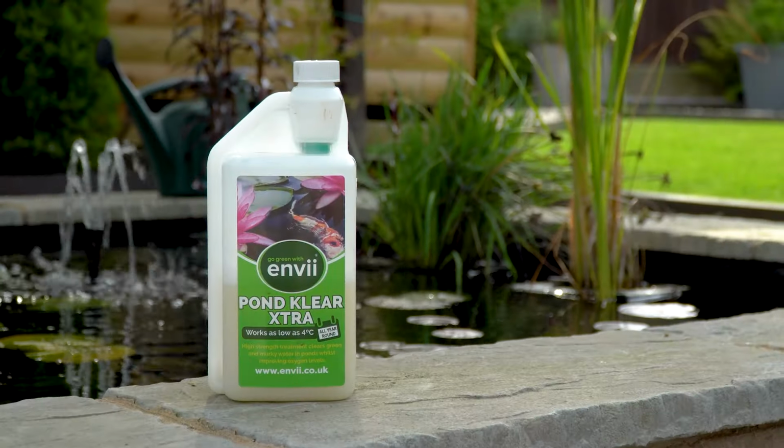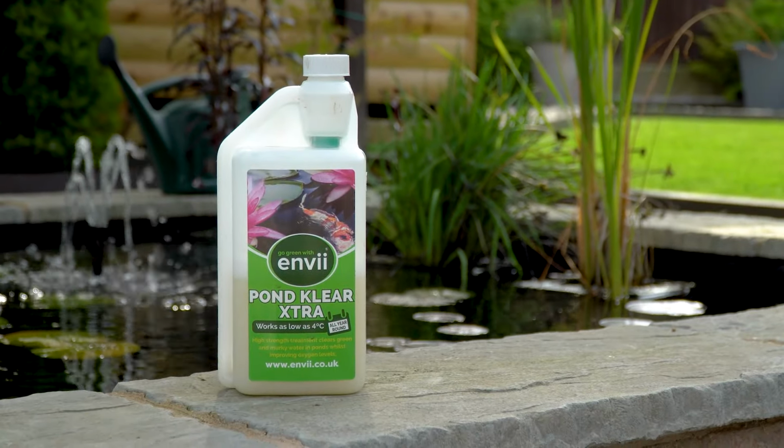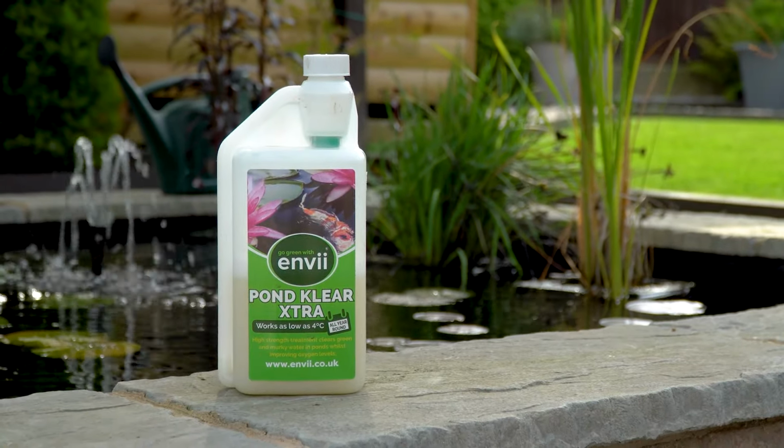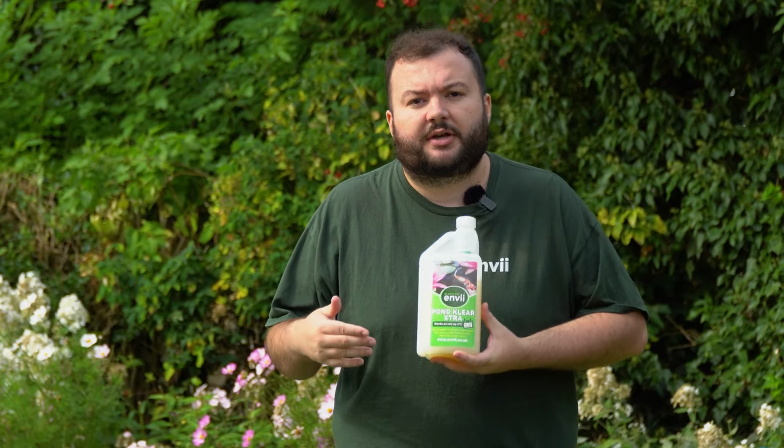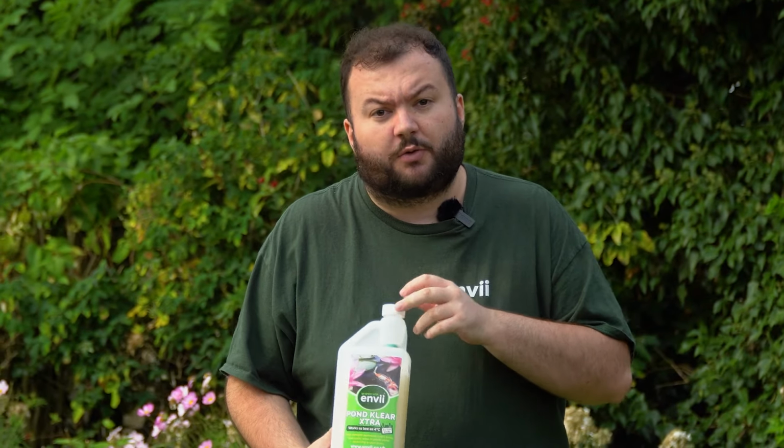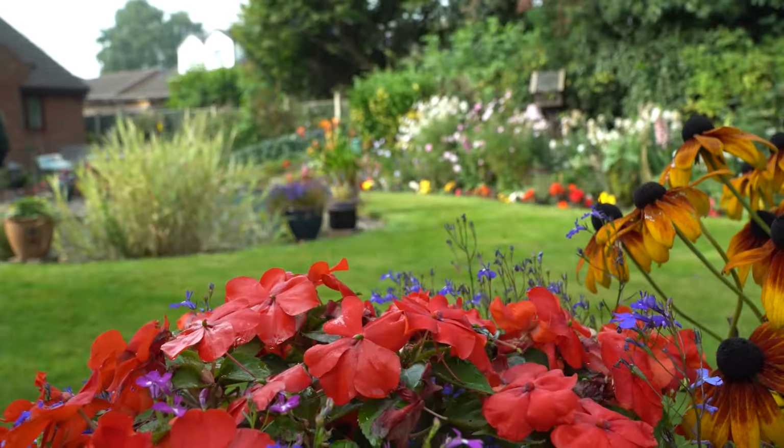Once you've cleared the green water, it's very beneficial to keep going with a product like Pond Klear Xtra. Now, we're not saying you need to use it indefinitely, but it's beneficial to do that. Even using it for the next few weeks after you've cleared the green water is still largely beneficial. Ultimately, using this weekly will keep the water clear.